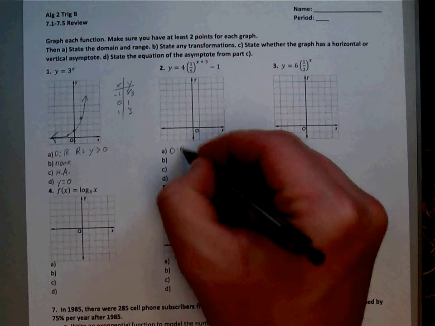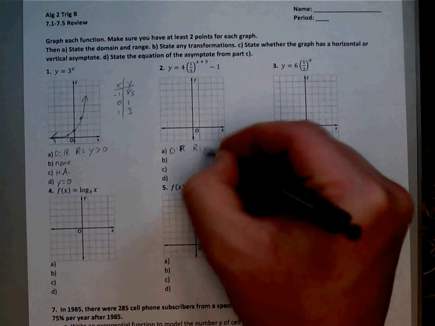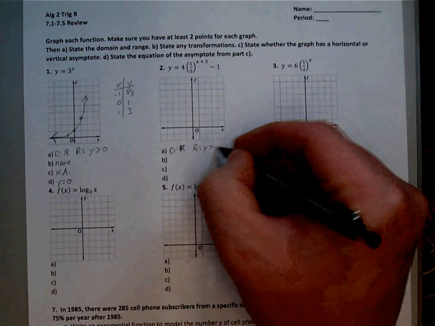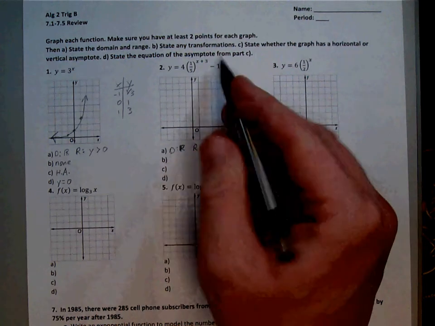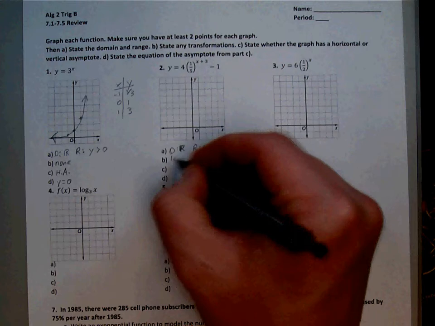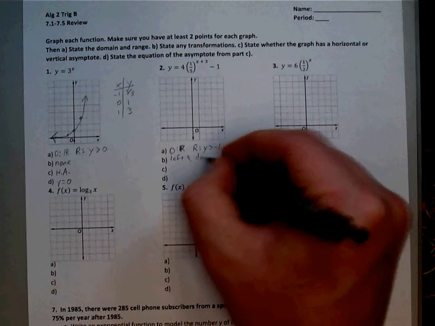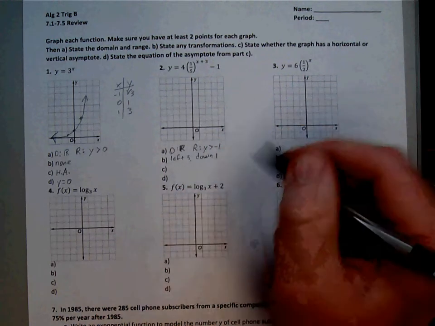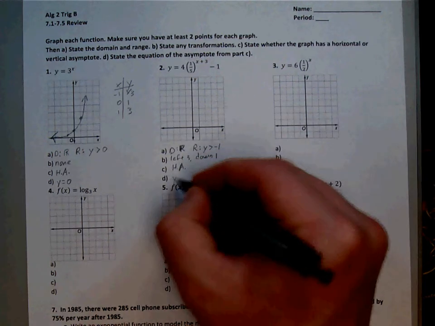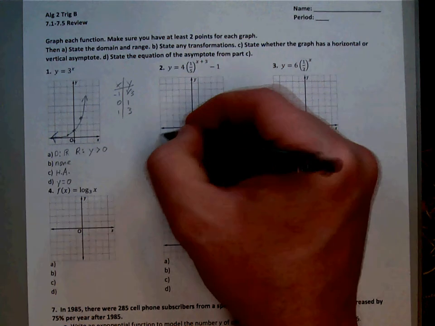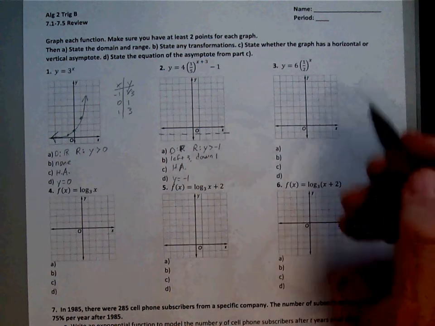Number 2, the domain is all reals. Your range, y is going to be greater than your k, -1. Here we've got an h and a k, so h is -3, so we go left 3. That's a -1 for a k, so we go down 1. Horizontal asymptote at y equals whatever k is, so y equals -1. I'm going to put a dashed line there for my asymptote.